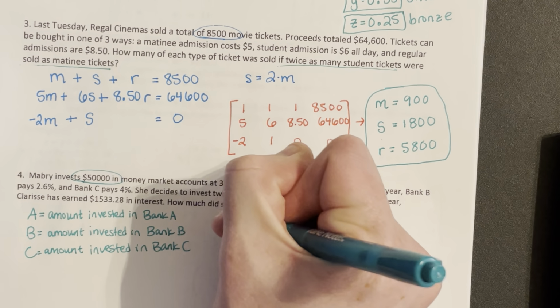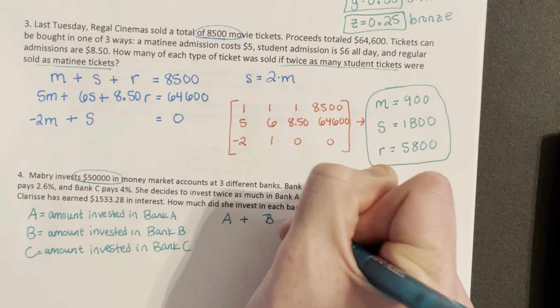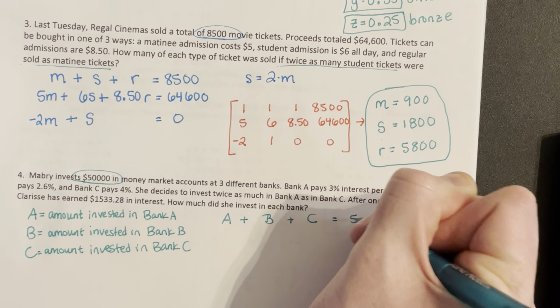So A plus B plus C is equal to this 50,000.